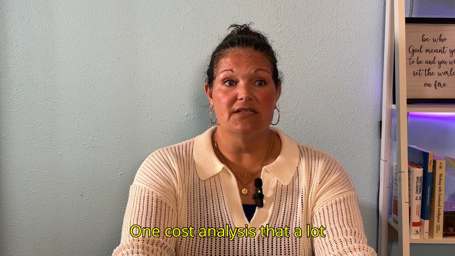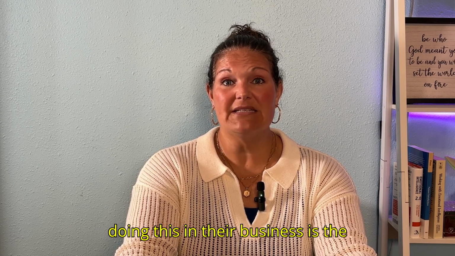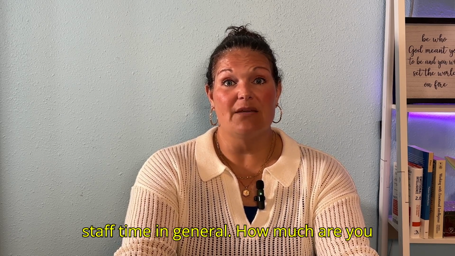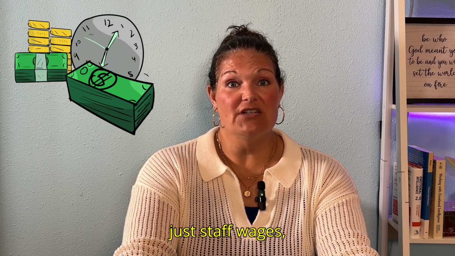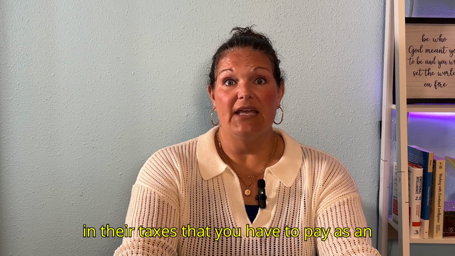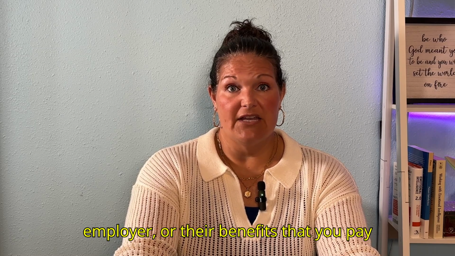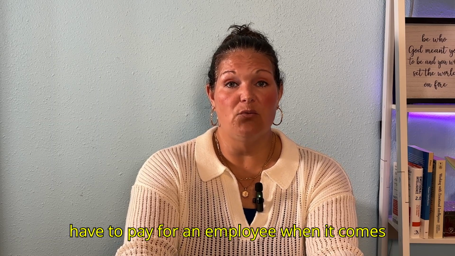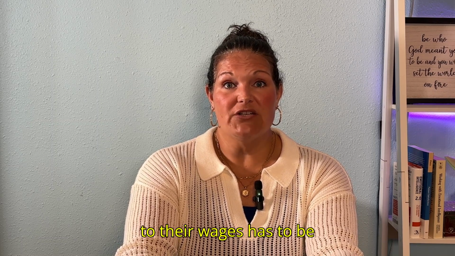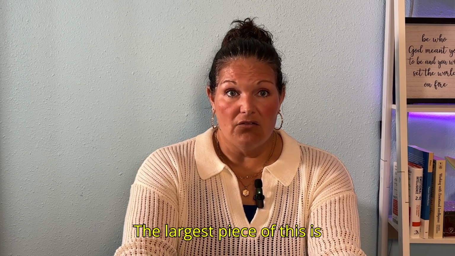One cost analysis that a lot of people fail to look at when they're doing this in their business is the staff time in general. How much are you paying from your overheads in just staff wages, in the taxes that you have to pay as an employer, for their benefits that you pay a portion of? Anything that you have to pay for an employee when it comes to their wages has to be factored into an overall cost analysis. The largest piece of this is overtime.